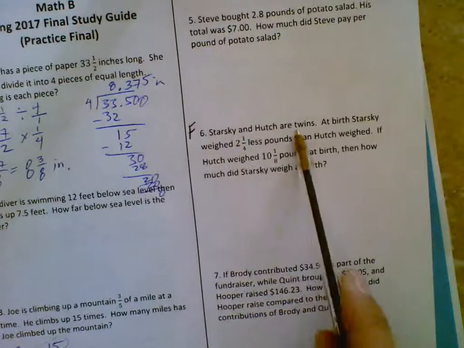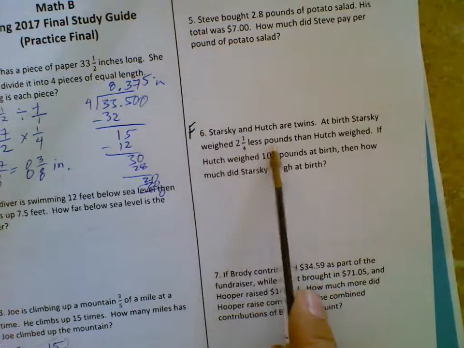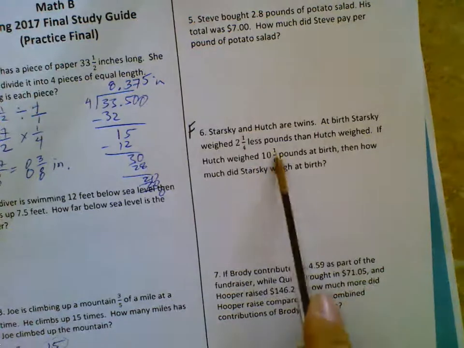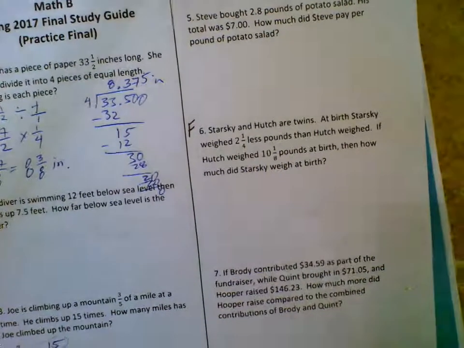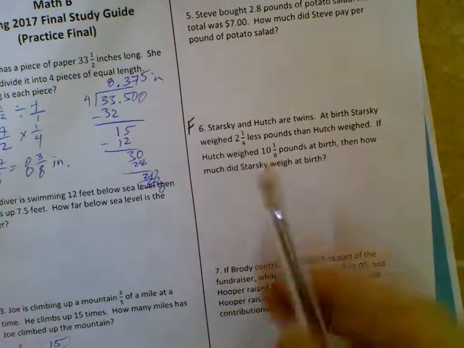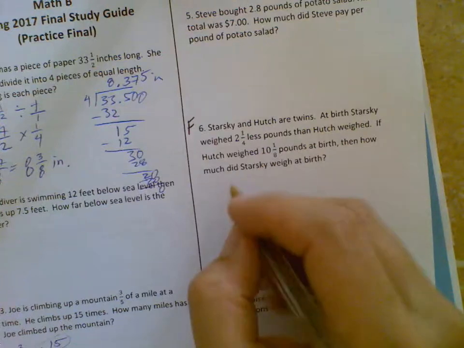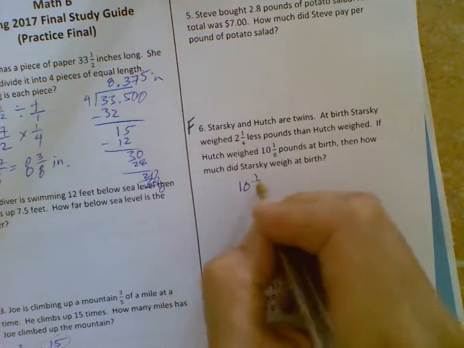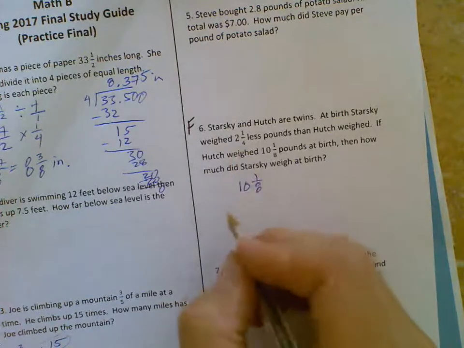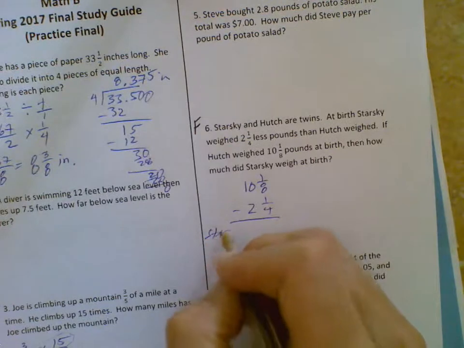So Starsky and Hutch are twins. At birth, Starsky weighed 2 1/4 pounds less than Hutch weighed. That means Hutch must weigh more. If Hutch weighed 10 1/8 pounds at birth, then how much did Starsky weigh at birth? So Starsky weighs this much less than Hutch. So if Hutch weighs 10 1/8 pounds, and Starsky is this much less, I just have to subtract that much, and my answer will be Starsky's weight.